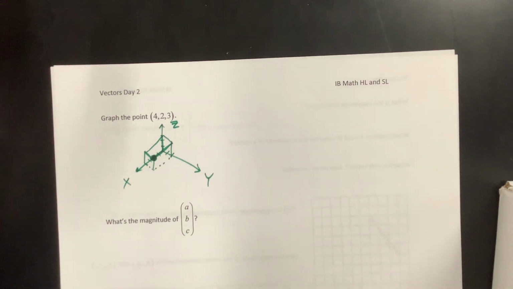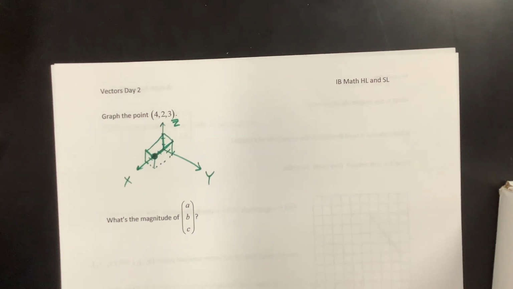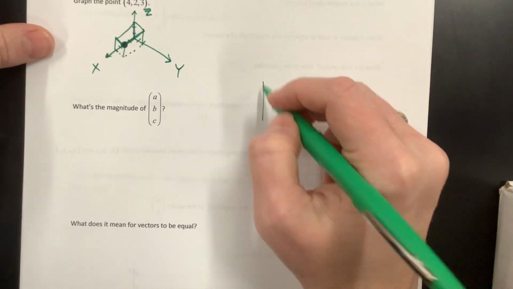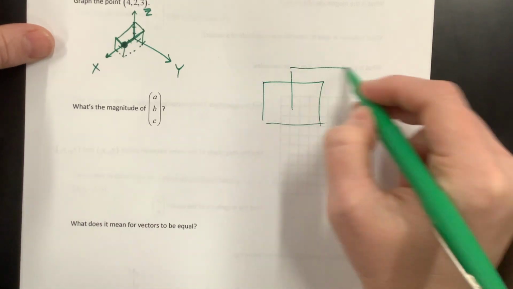So if I ask you to draw a point in 3 dimensions and you don't show me this rectangular prism, you won't get full credit. So there's that. I'm sorry. I'm feeling a little savage right now.